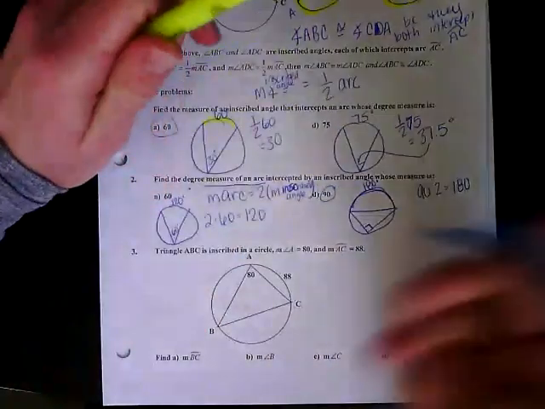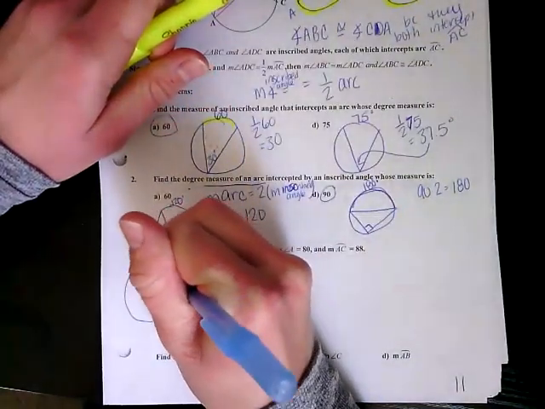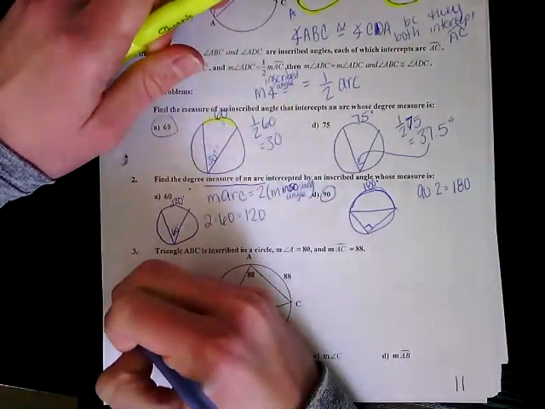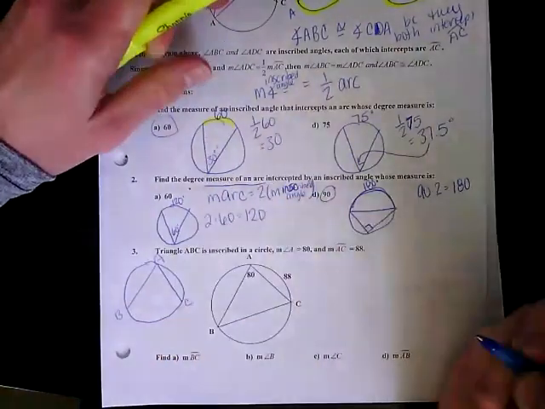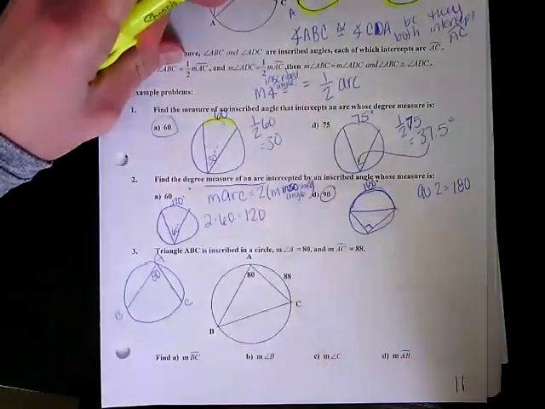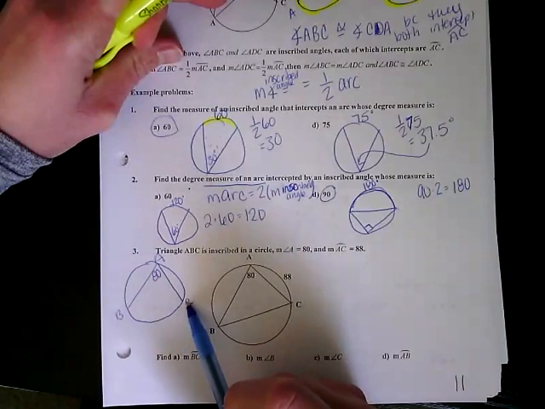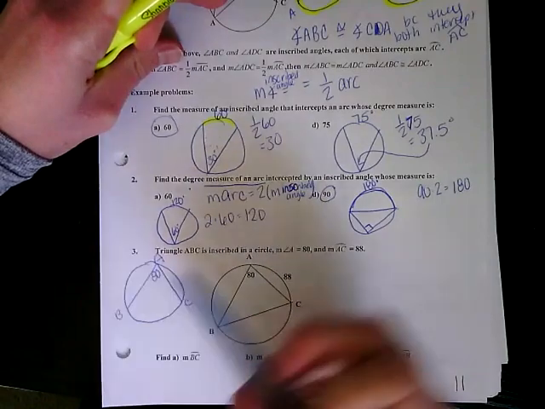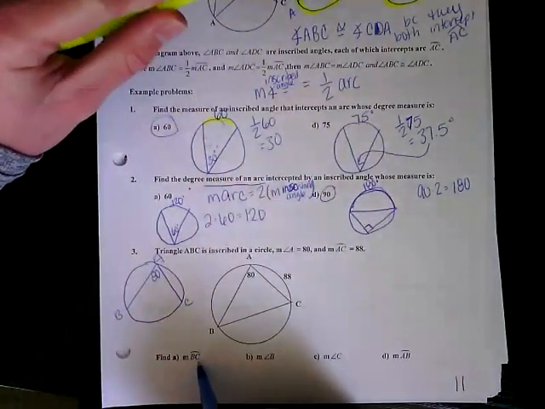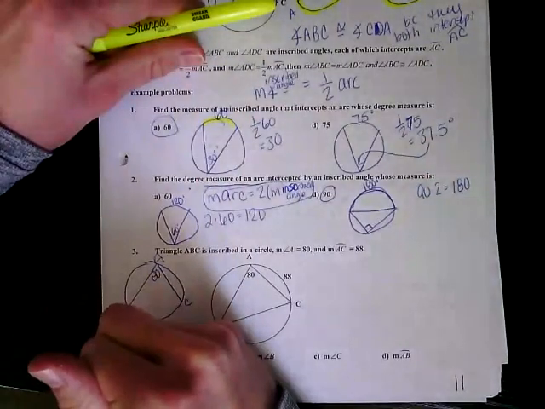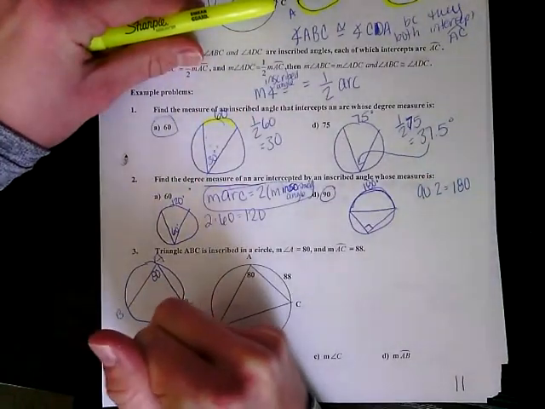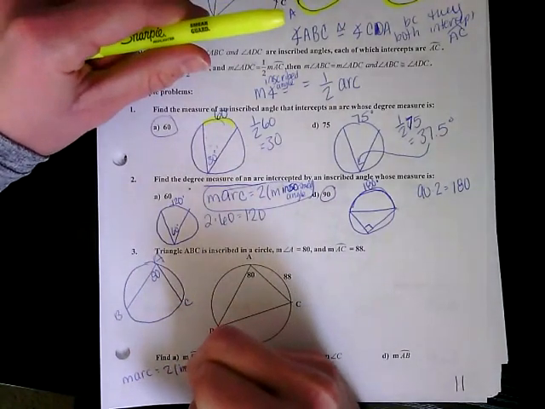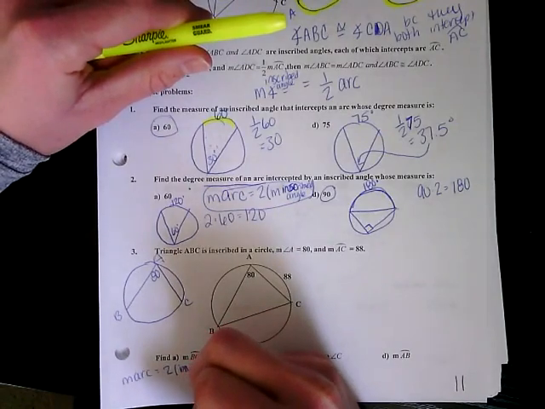Actually, I'm going to redraw this diagram with only this angle. B, C, A. If this is 80, remember, the arc that's intercepted is twice the measure of the inscribed angle. Since we're finding the arc, the measure of the arc is equal to twice the measure of the inscribed angle.